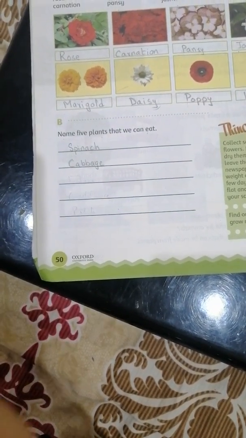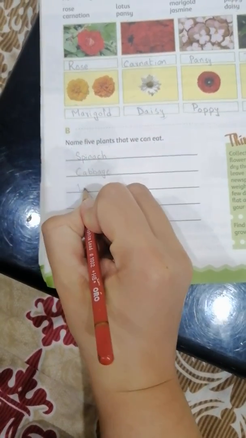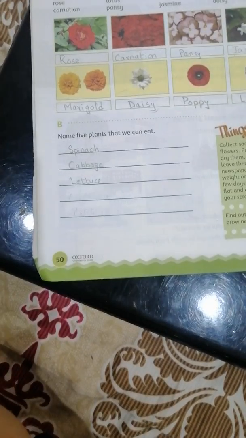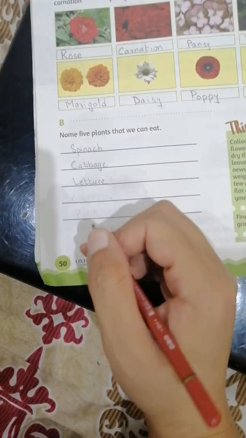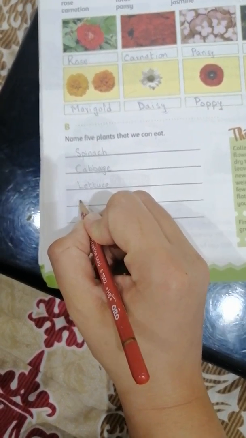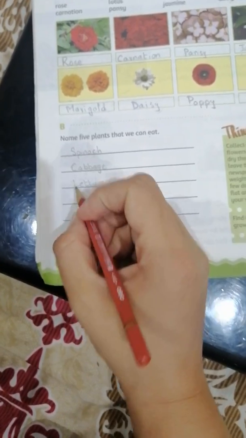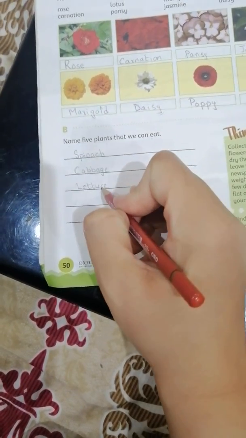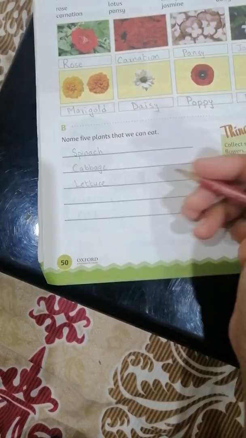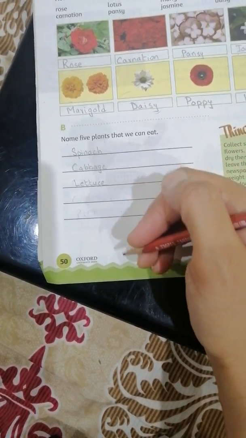What else did I tell you? Lettuce. And do you know the cauliflower is also a plant that we eat? And potato is also a plant. I did three for you. You can do the rest. I told you two already, but you can think of some more and make a list.